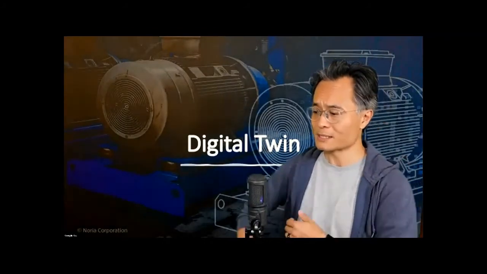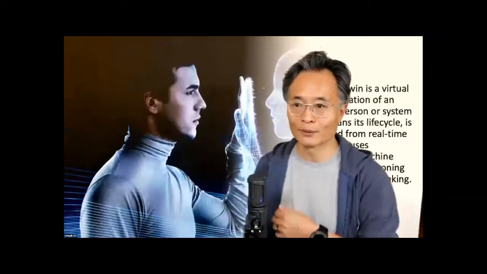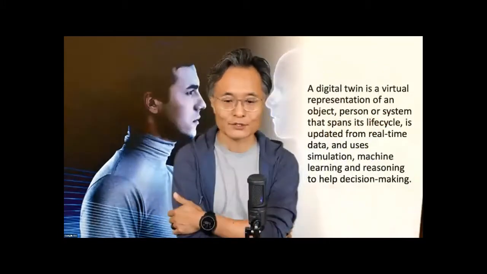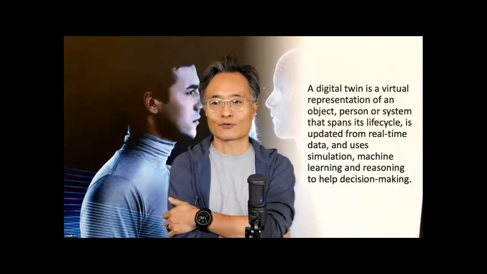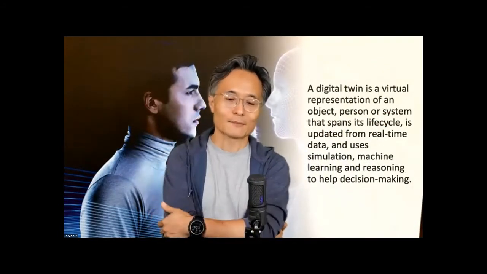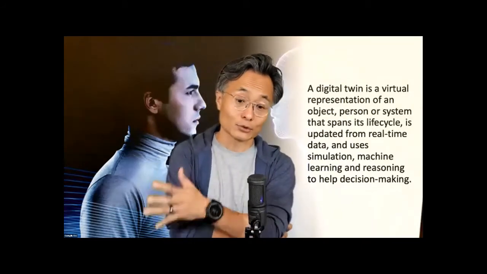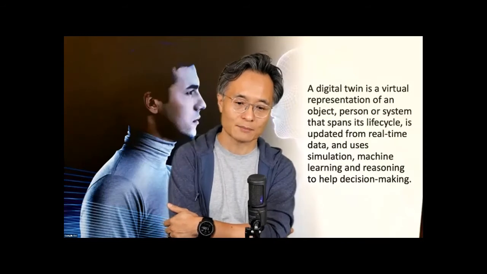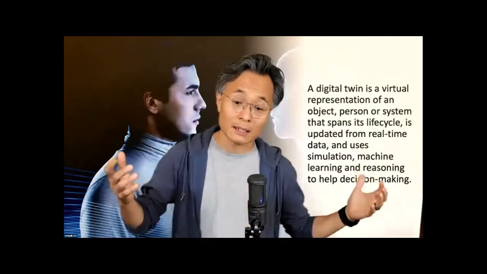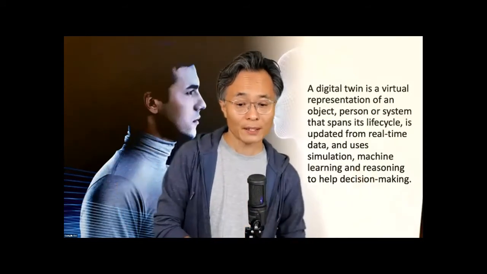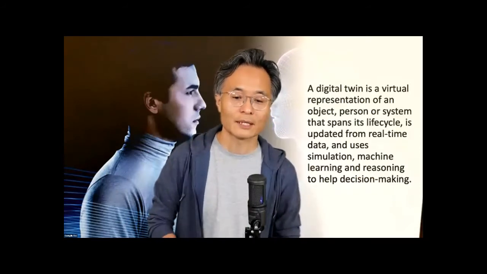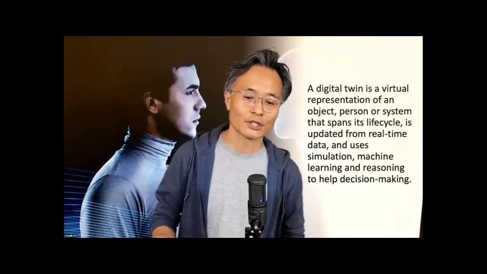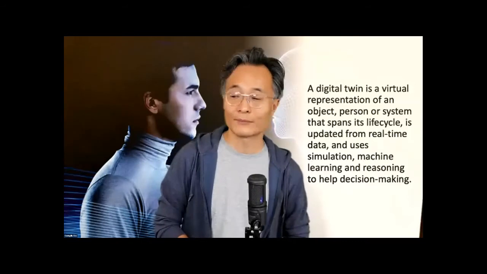So what is digital twin? Well, this is a definition that I took from IBM and added a little bit. A digital twin is a virtual representation of an object, person, or system that spans its entire life cycle, is updated from real-time data, and uses simulation, machine learning, and reasoning to help decision making.